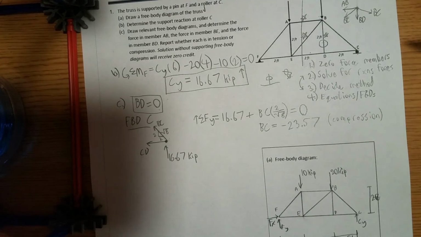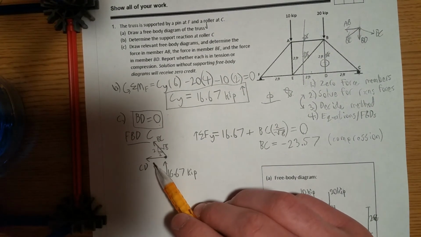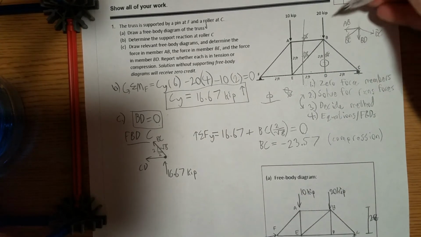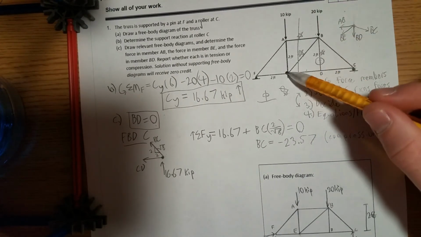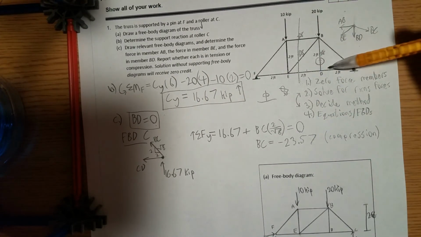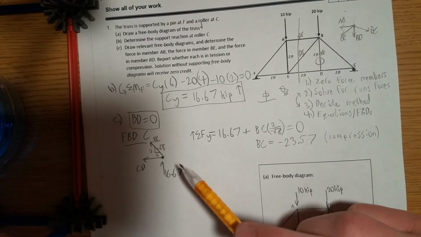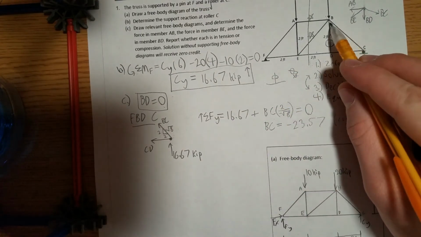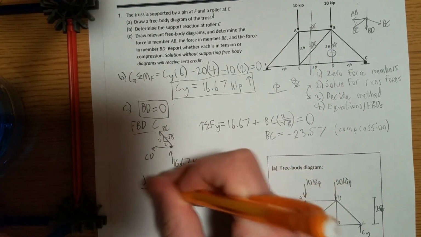So we've got BC. Now, we could solve for CD, but we don't really need to, because the next joint that we're going up to is B. Once we're at B, we need to solve for BA and BE. We don't really need CD for any of that. So I'm going to save some time and skip solving for CD, and we're going to move up to joint B.